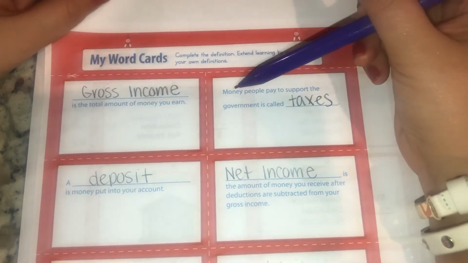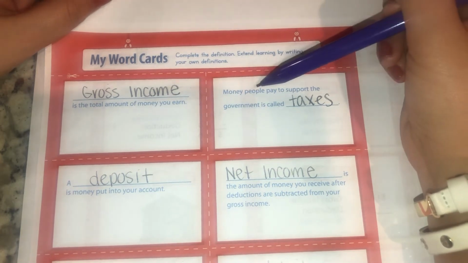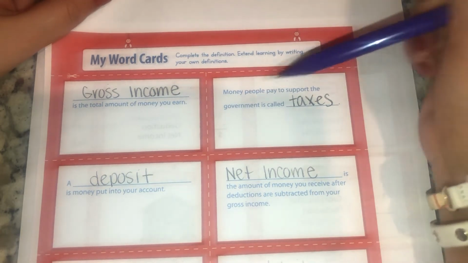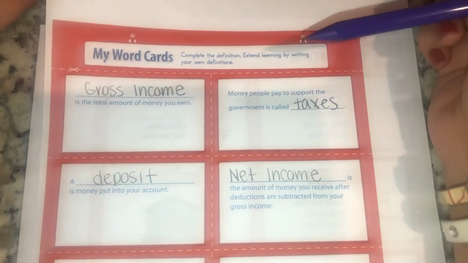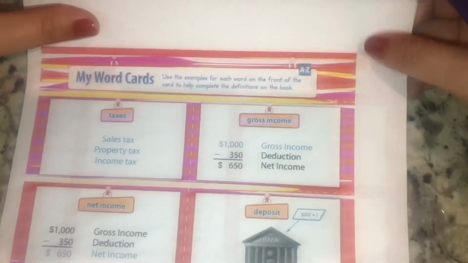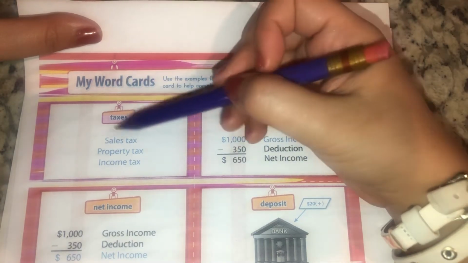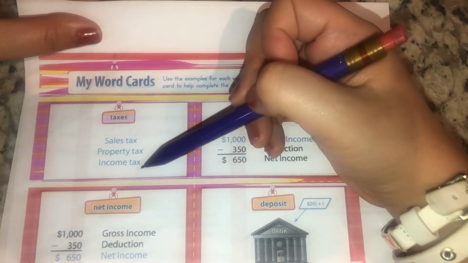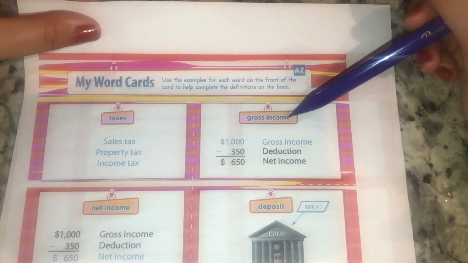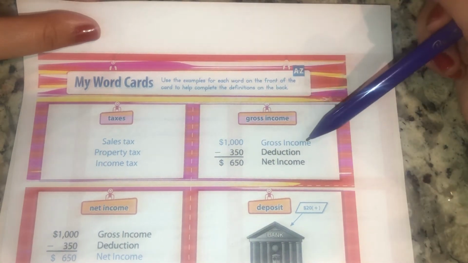Then we have money people pay to support the government, which is called taxes. We have different types of taxes. We have sales tax, property tax, income tax. And then gross income. This is how much money you get.